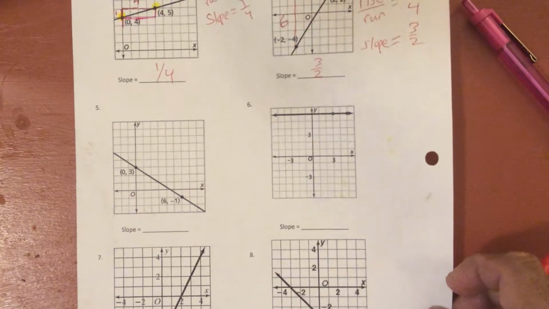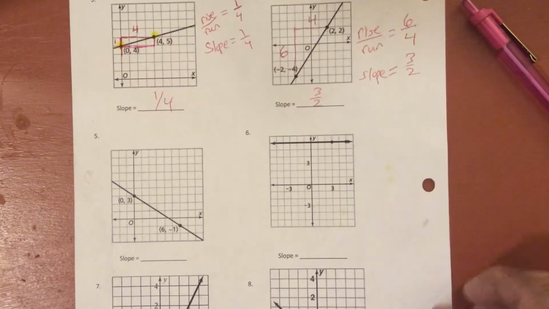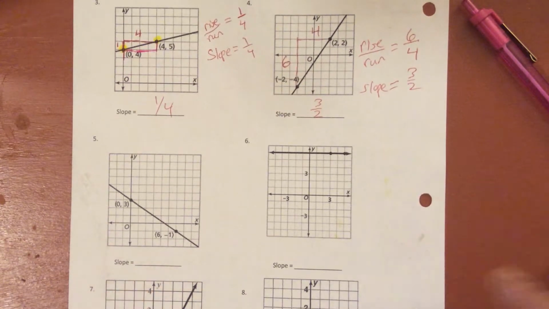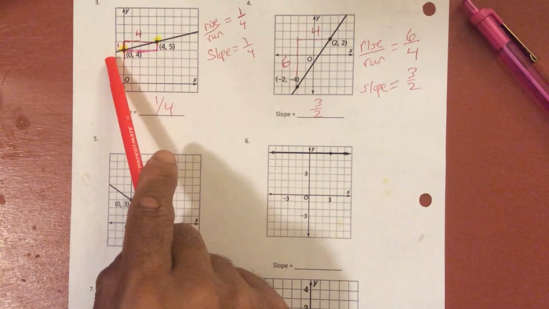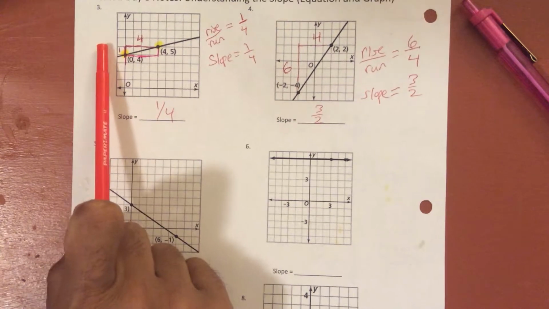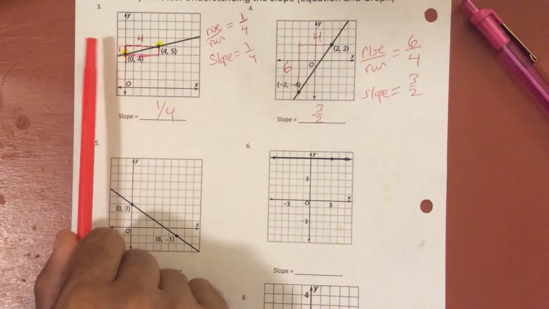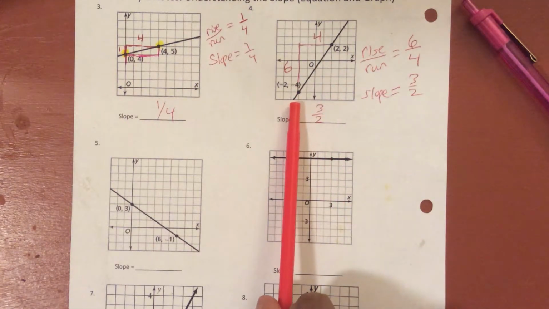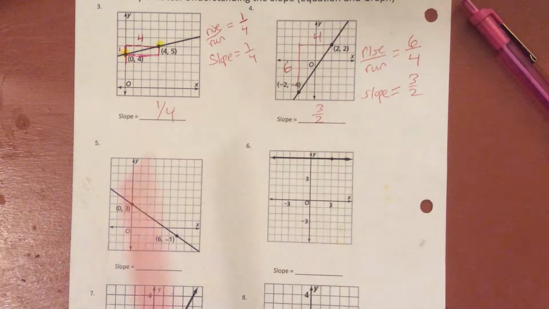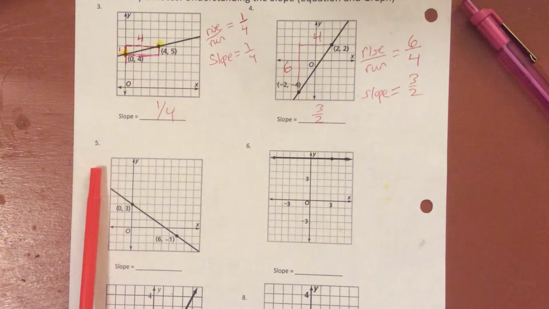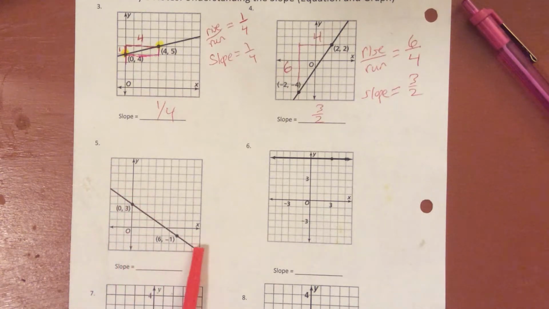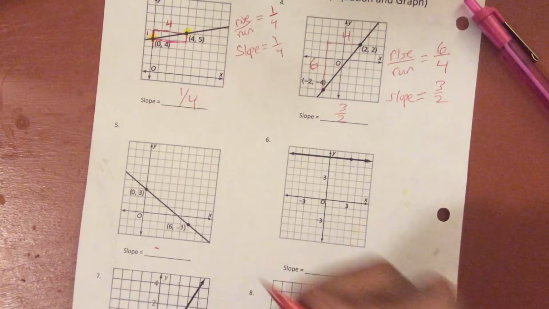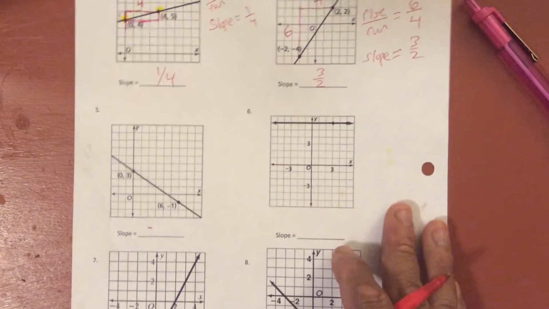Now, I would like for you to look at number 3 and 4 and compare it to number 5. What do you notice about the direction of the line? Well, have you noticed that 3 and 4 are going upstairs? Because remember, you're reading graphs from left to right. So from the left, it looks like you're going upstairs. Same thing with number 4. Now, with number 5, starting on the left, you're going downstairs. So that means your answer and your slope have to be a negative number.